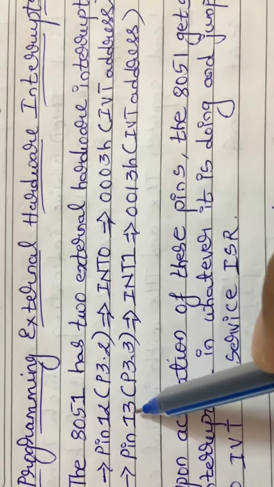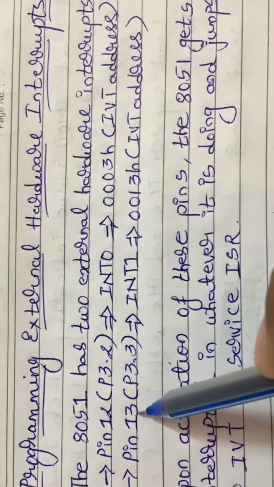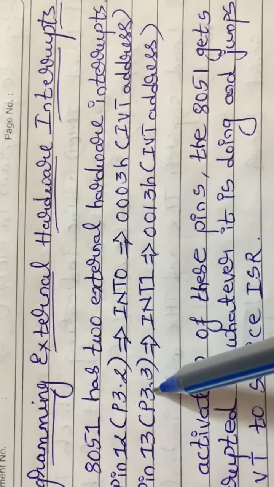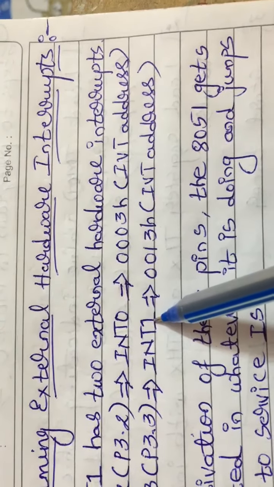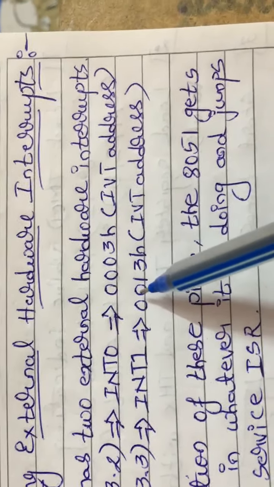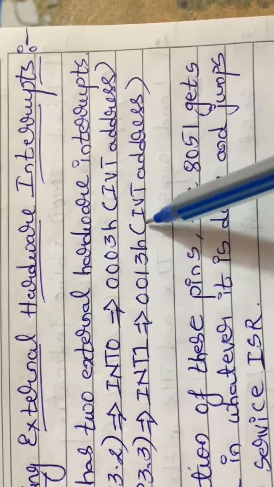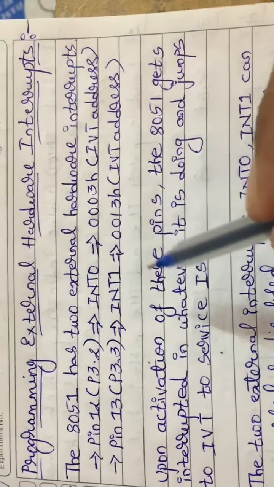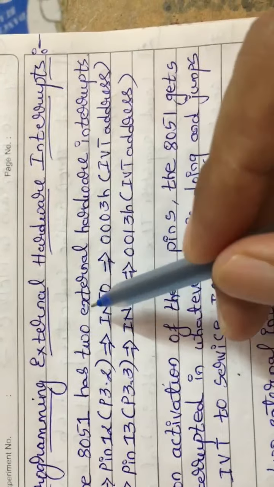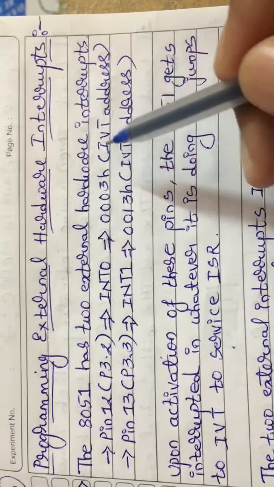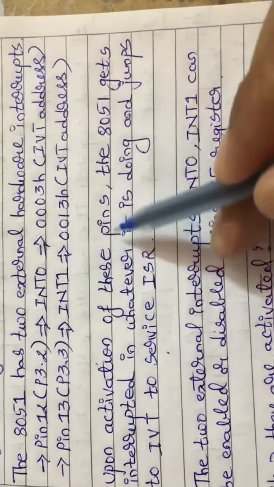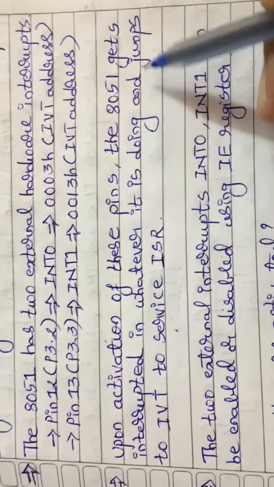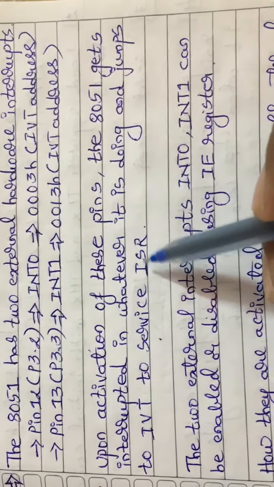And one more external hardware interrupt is pin number 13, P3.3. From this pin we are getting the interrupt signals. Pin 3.3 is INT1, and the address for that is given as 0013H, the IVT address. So how does the interrupt occur, how are these two external hardware interrupts activated? Upon activation of these pins, the 8051 gets interrupted in whatever it is doing, and jumps to the IVT to service that particular ISR.